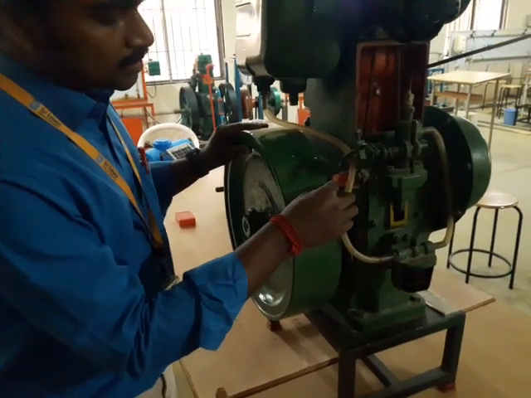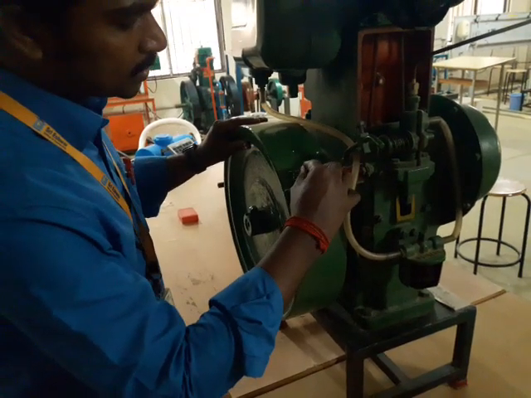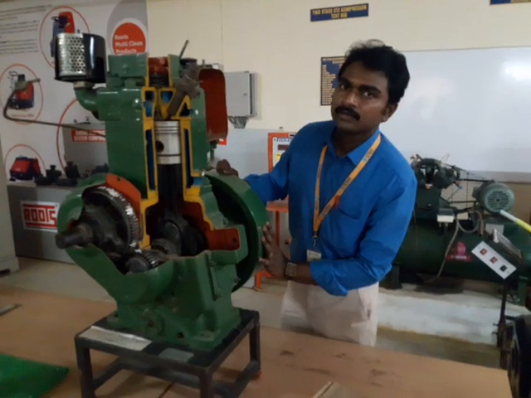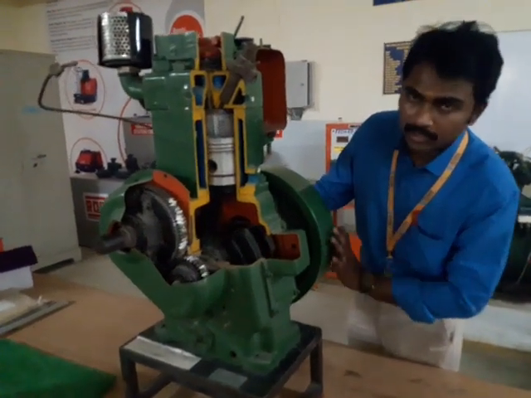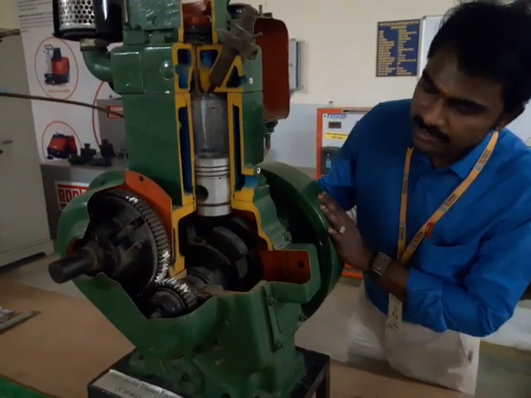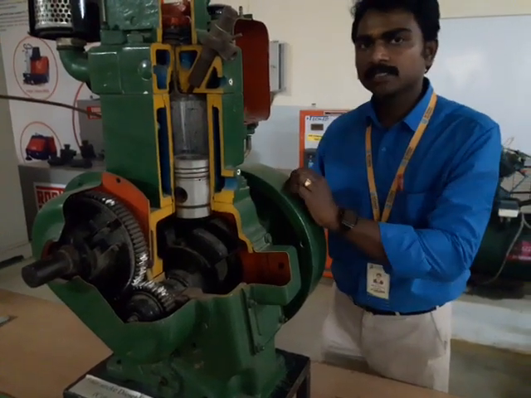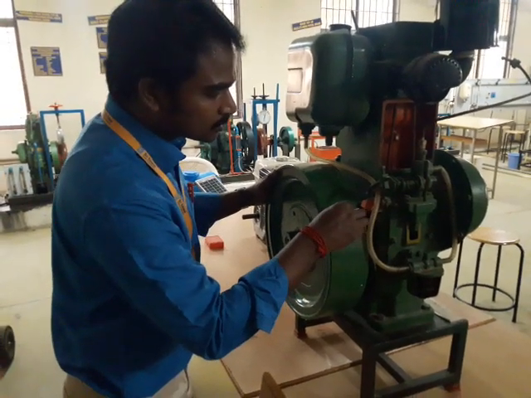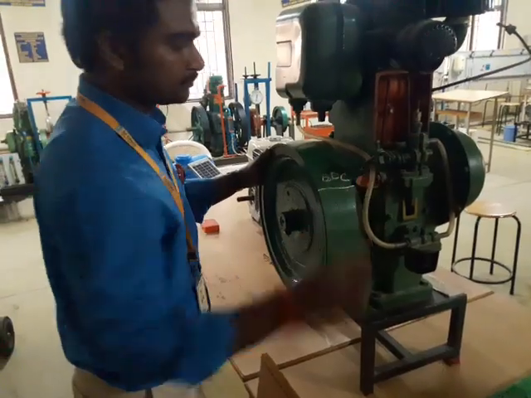So I am marking it as TDC. On further movement, the piston will move downward. The bottommost position reached by the piston is called BDC, which also has to be marked on the flywheel. So here I am marking it as BDC.